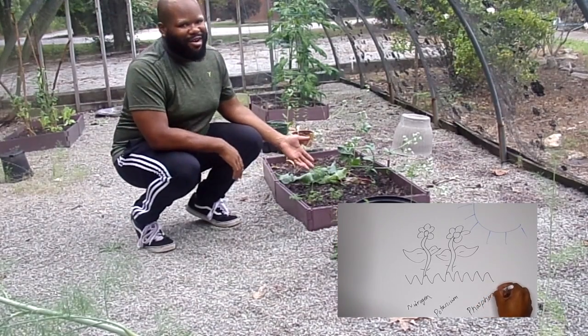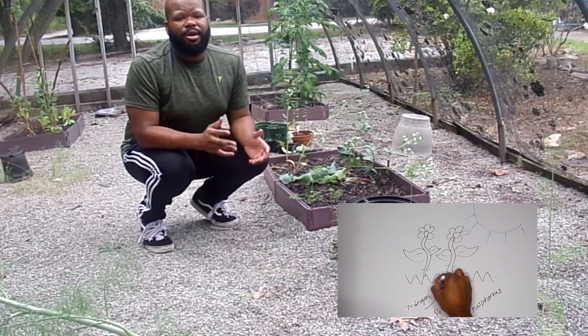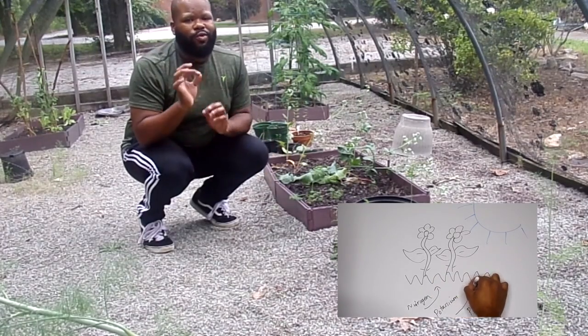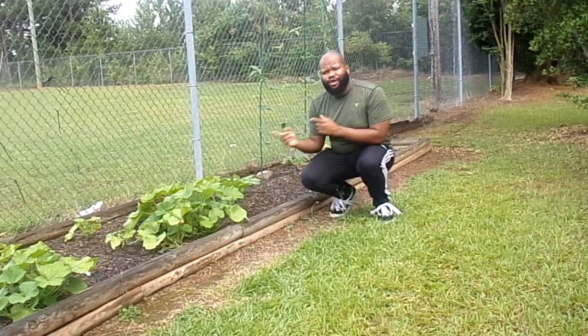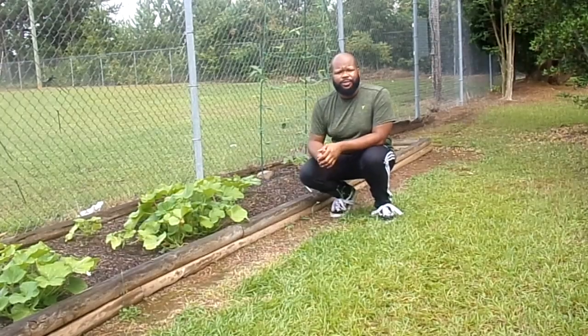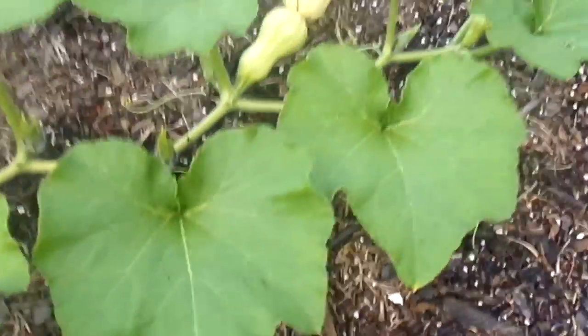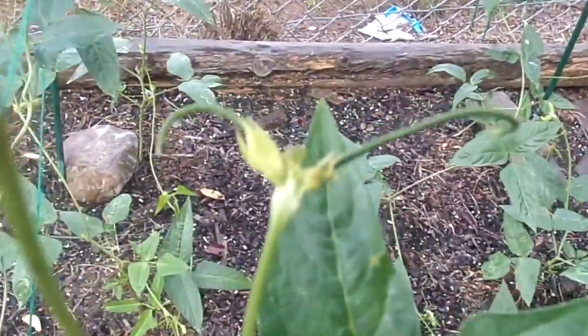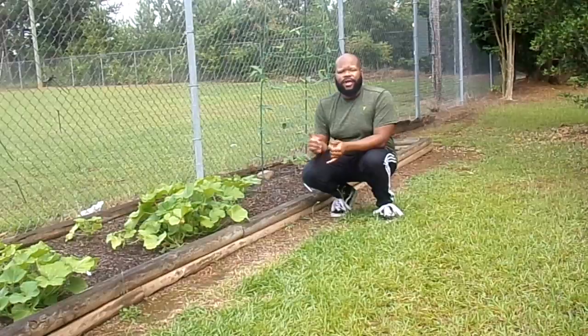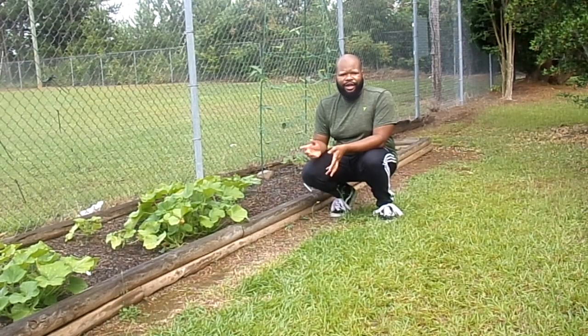For instance, carrots need lots of potassium in order to grow properly so that the roots do not split. In order for squash to grow and function properly, it needs potassium, phosphorus, and nitrogen. On the other hand, green beans, behind me I have asparagus green beans, need potassium, nitrogen, and phosphorus. Also small amounts of calcium and iron.